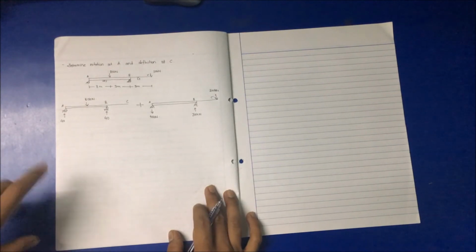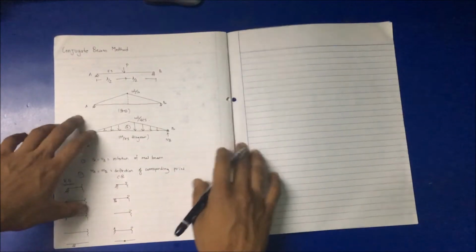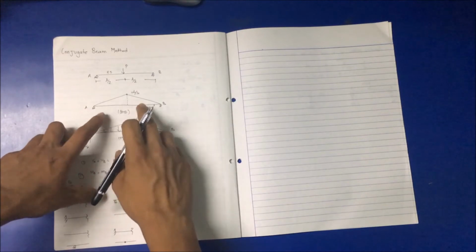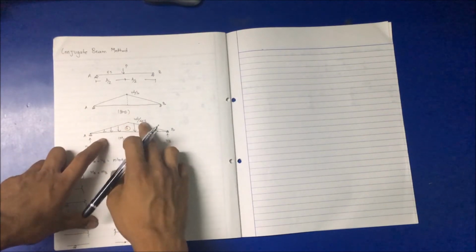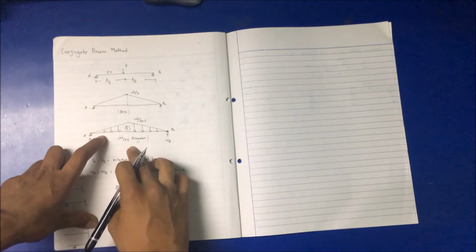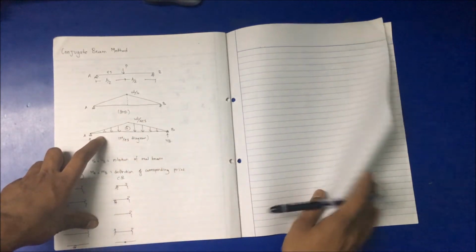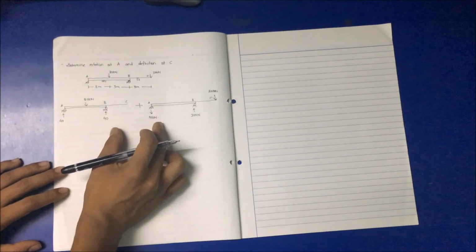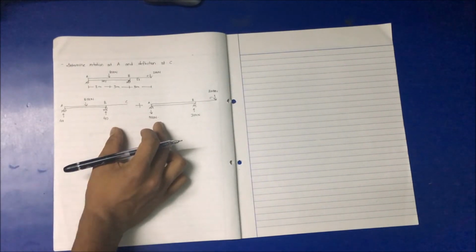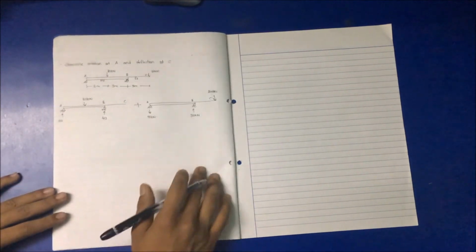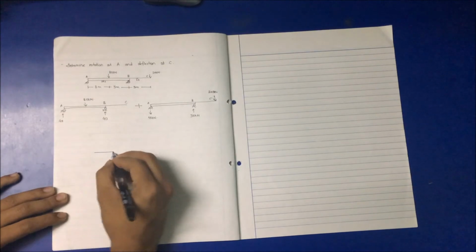Now, as I have said, with this we can draw the BMD, and with the BMD and taking the EI value, we can draw the conjugate beam with M by EI loading. Okay, so what we do is combine these two beam mechanisms and draw the combined conjugate beam. So taking these two.